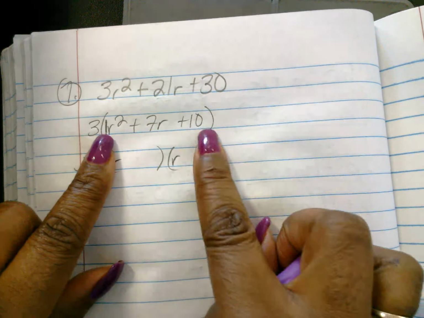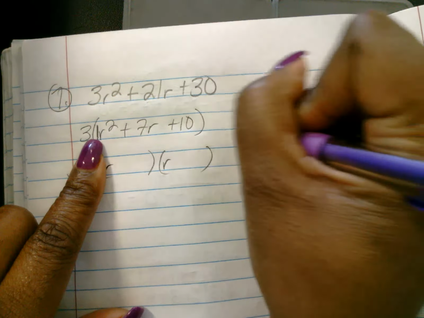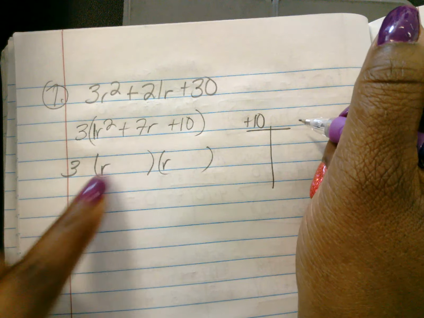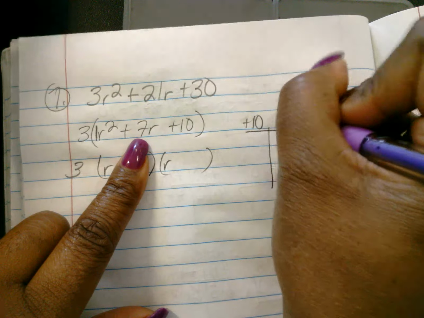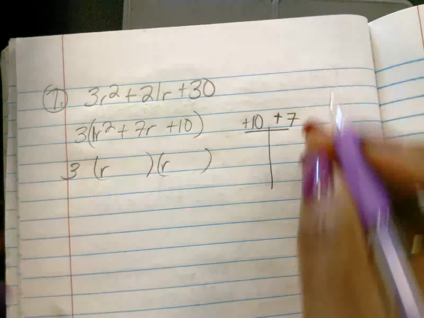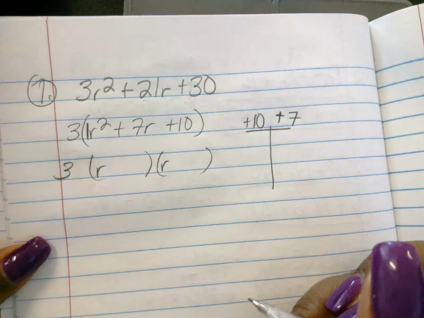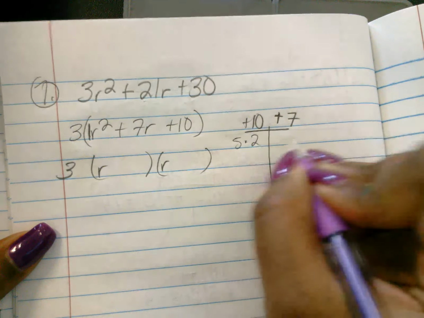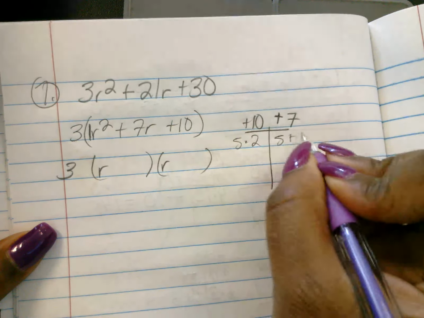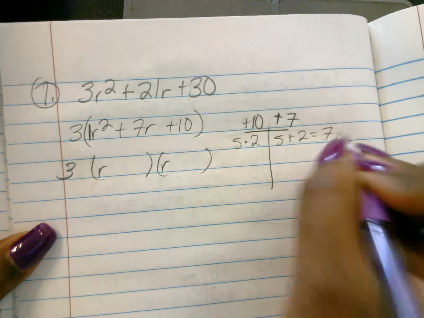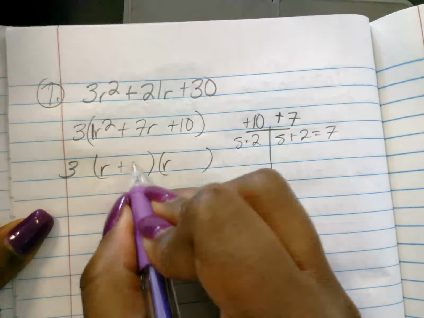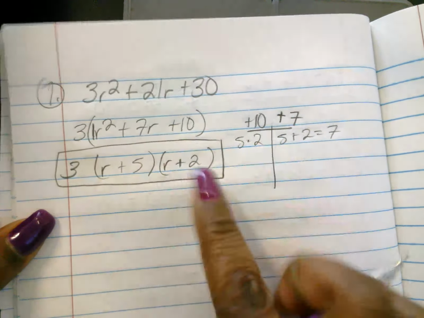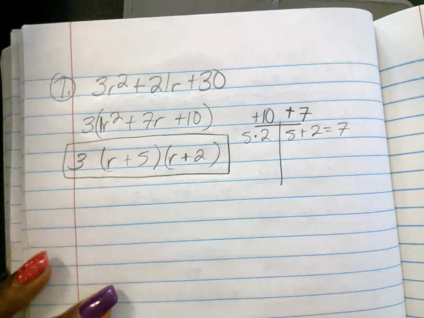We're going to multiply the first and the last. That gives us a +10. And then the middle number is going to be a positive what? 7. So what two numbers can be multiplied to give us a 10? 5 times 2. And I add those together and I get a what? 7. So I put 5 in one and 2 in the other. And this is my answer. This is completely factored. Any questions?